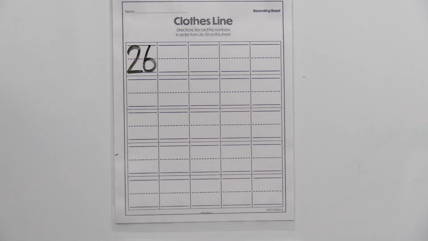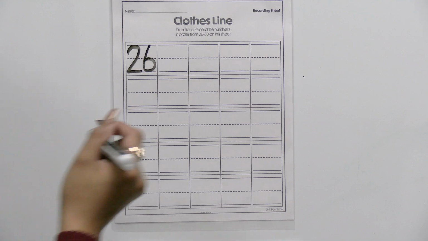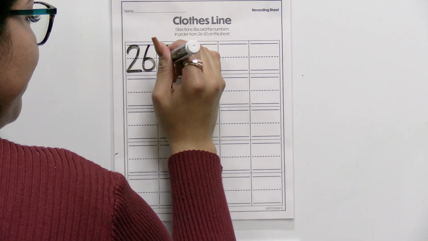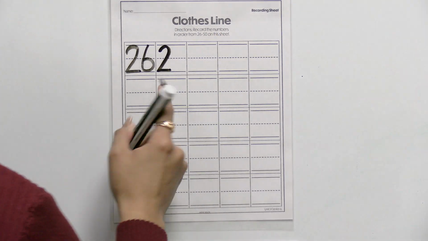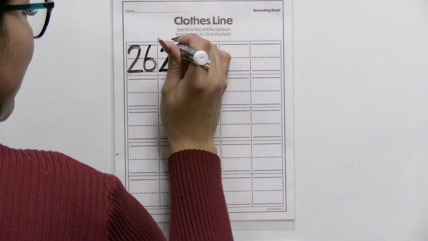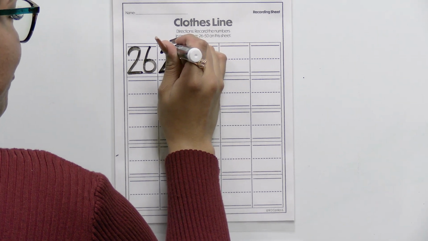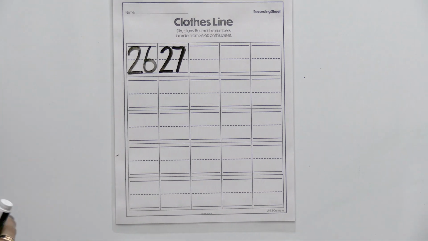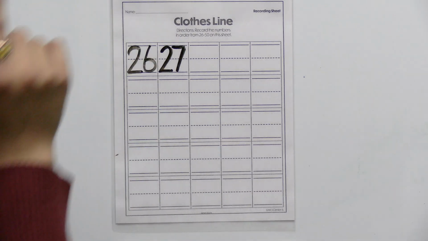Okay, let's write number 27. Starting with a 2. 27. We're going to write a 2 like we did before. And then let's write the number 7. So number 7, we're going to go straight across to the top and then go down. Write the 7. Okay, so we have 26, 27.